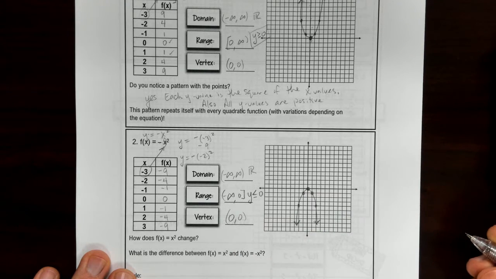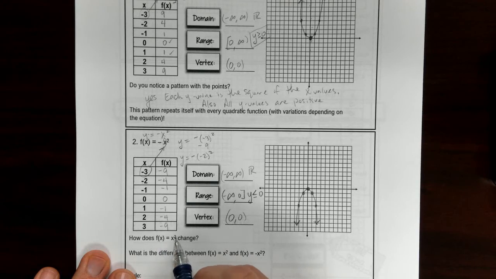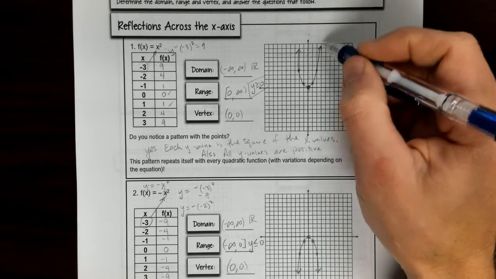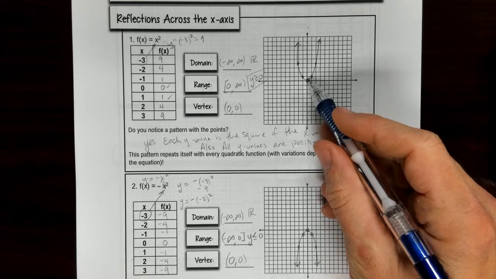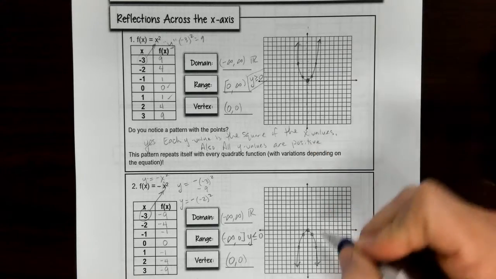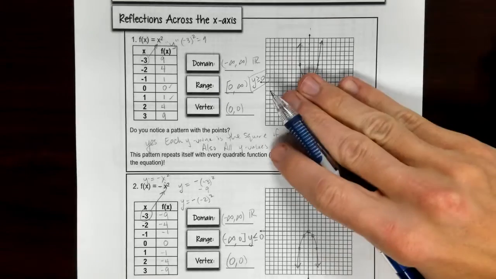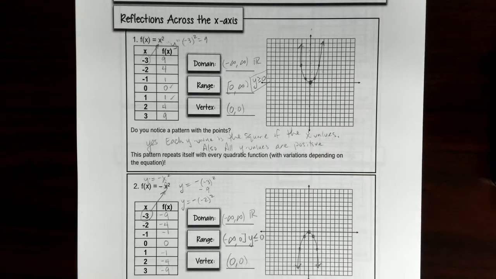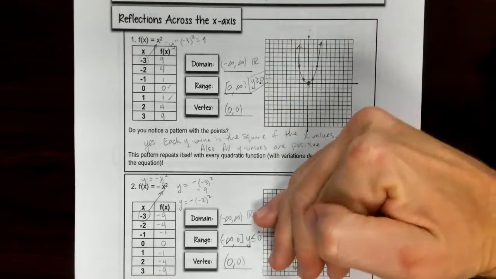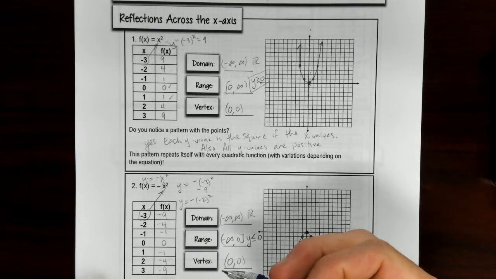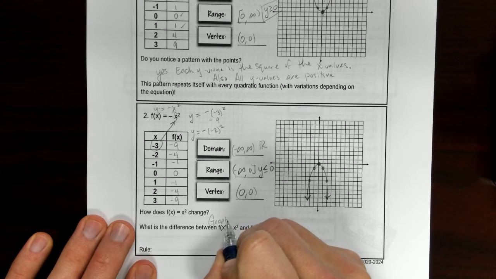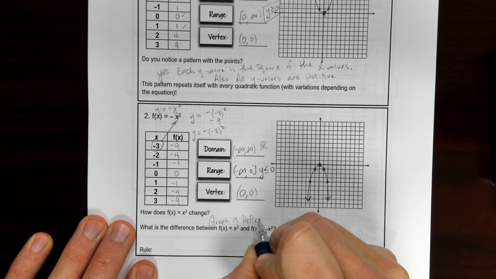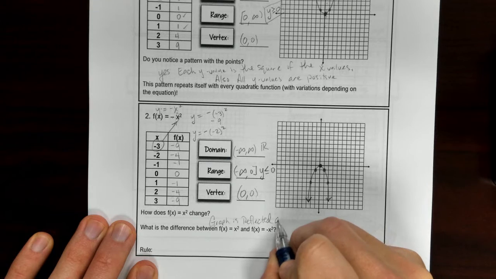We haven't moved it. So it says, how does f of x equals x squared change? So what changed? Right here, up here, we were going upward. Okay, here we were going downward. Now, the vertex didn't move. The vertex is still at 0, 0. So I didn't shift it. All I did was flip the graph over the x-axis. Right? It's the same as that graph. All I did was flip it over the x-axis. So how did f of x equals x squared change? The graph is reflected across the x-axis.